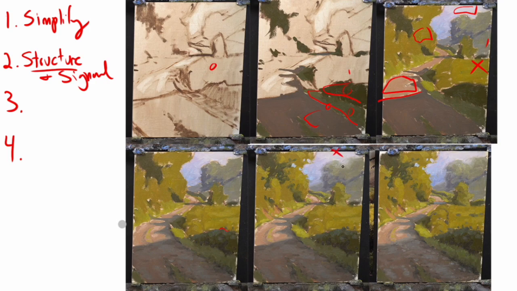Another example is in this next panel. I soften this edge to signal the edge of the tree, and also that it's fading into the fog. I let the paint of the sky and the paint of the tree mix together to create an edge. Another is right here. I pulled this grass up. I signaled the grass by changing the direction of my brush stroke, changing the edge.